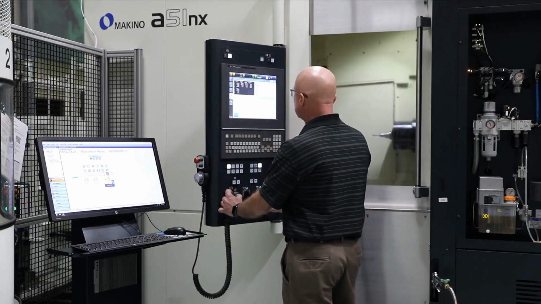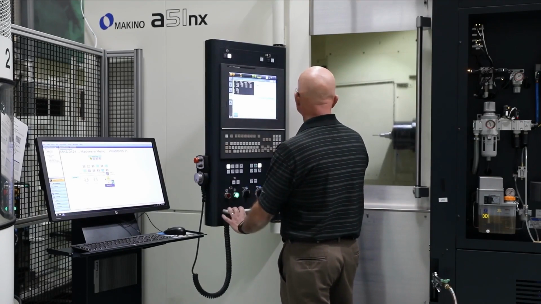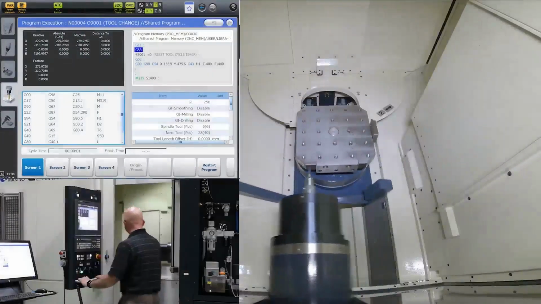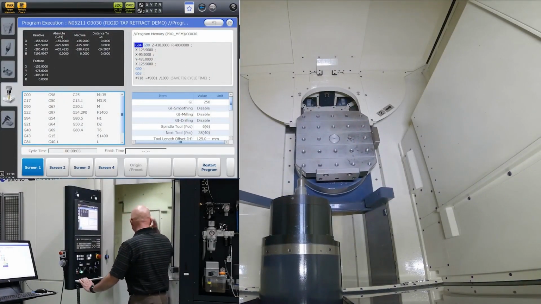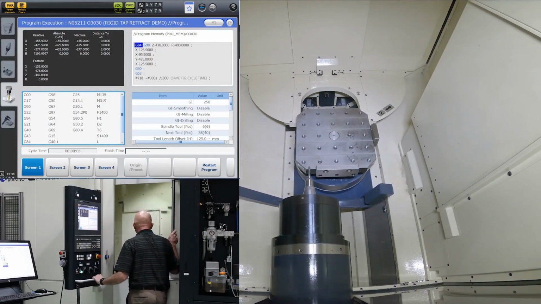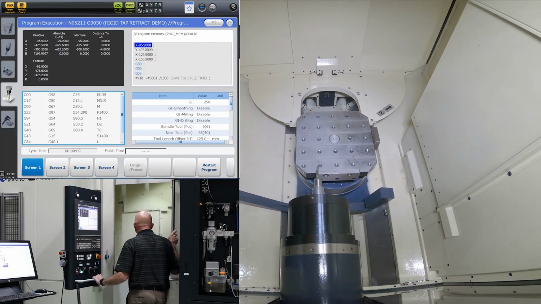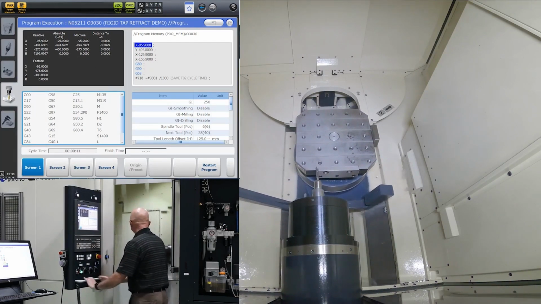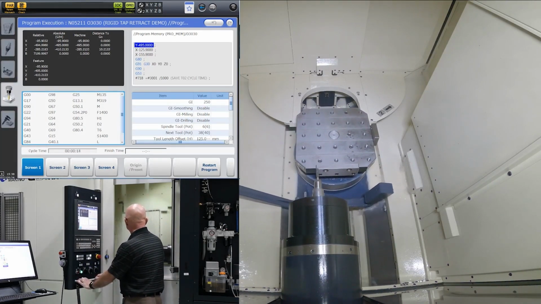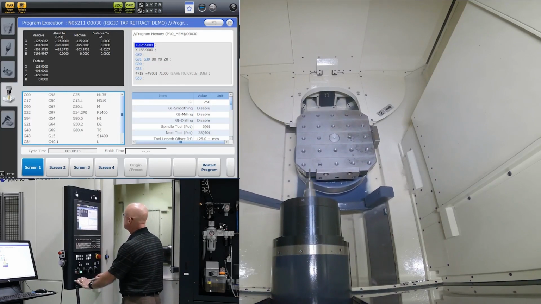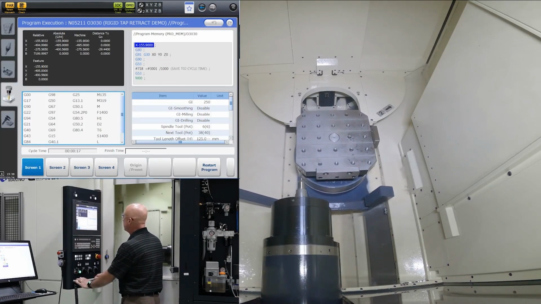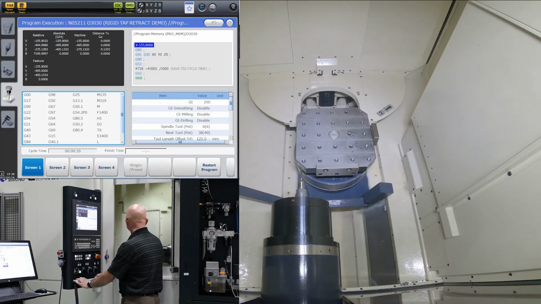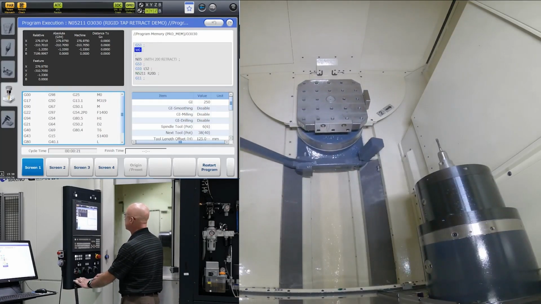So the first one, a rigid tap retraction. Start the cycle here. We're going to tap a couple of holes and retract at 100%. Now, after we tap these holes, we're going to change the parameter, FANUC 5211, to tap extraction at 200%. And we're going to do that right in the program using G10 programming.